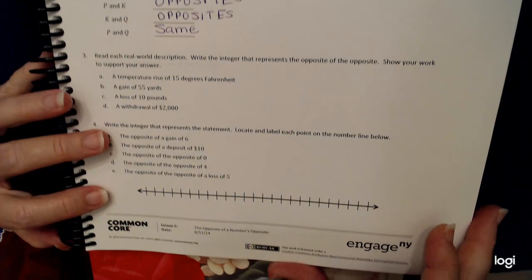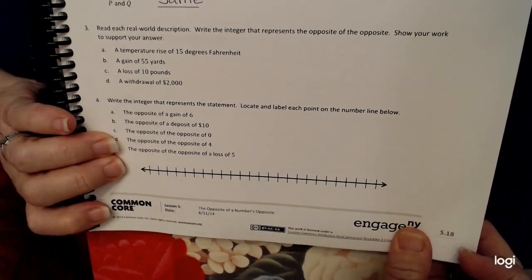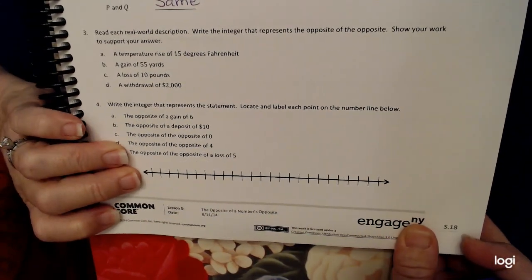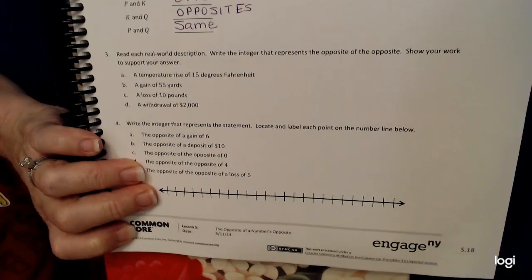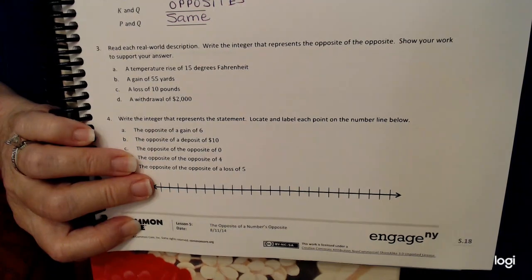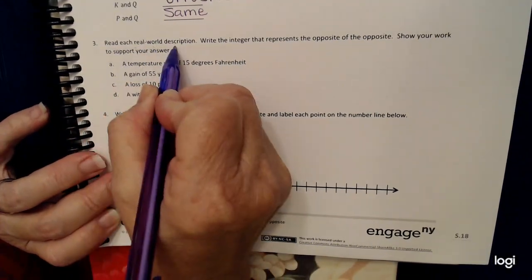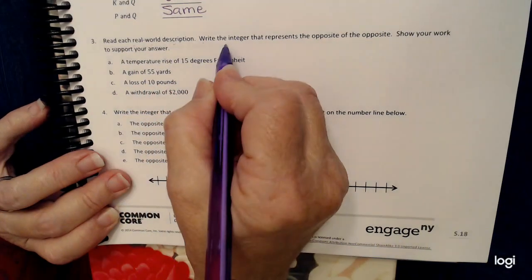Okay, so I paused my video and kind of moved some things up so that we can move down here to problem number 3. Let's see if we can adjust this just a little bit here. See if it'll stay there for me. All right, problem number 3. Read each real-world description. Write the integer.